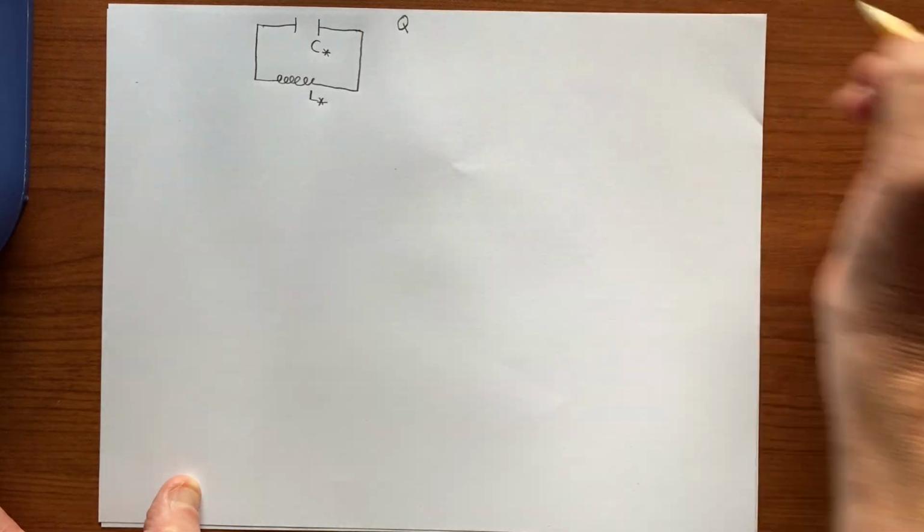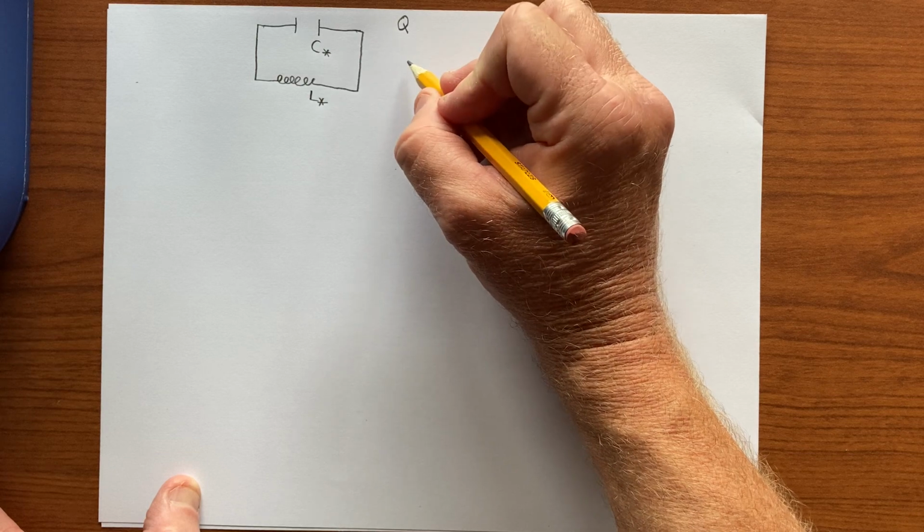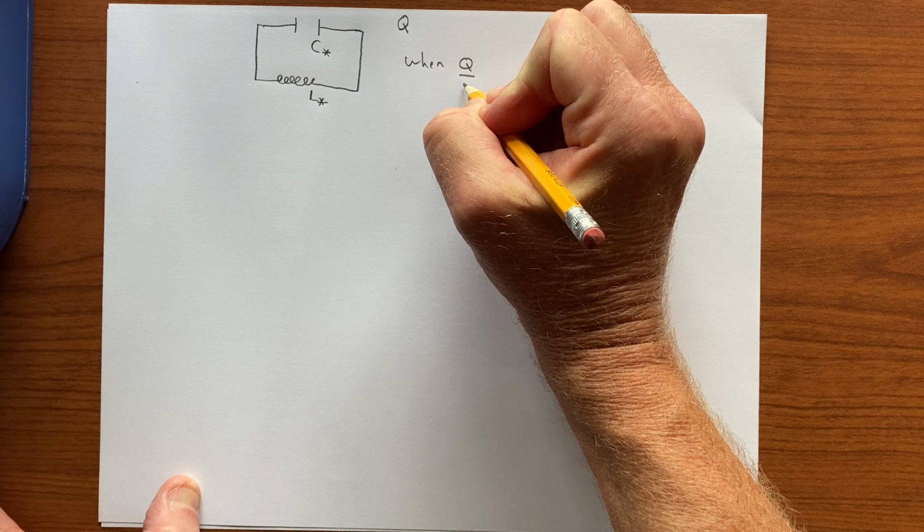And then at some moment in time, the charge on the capacitor is half of that initial value.